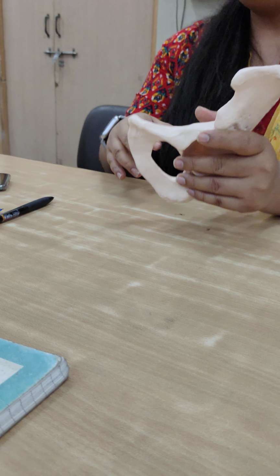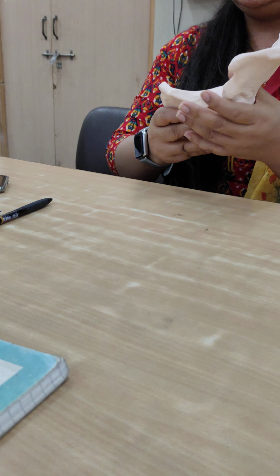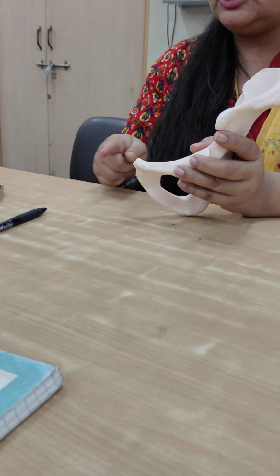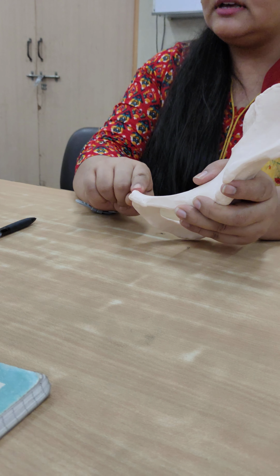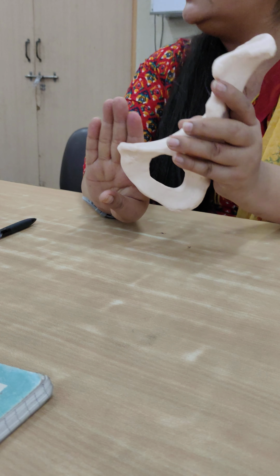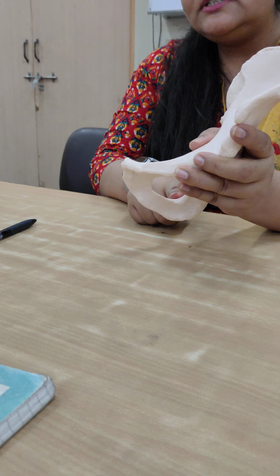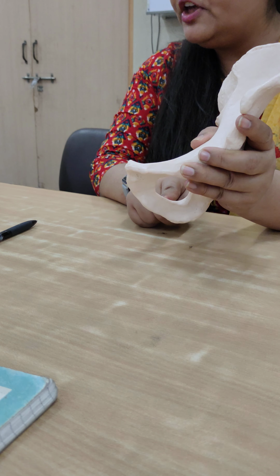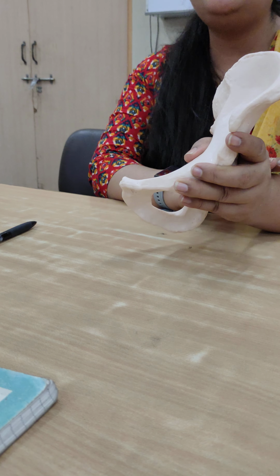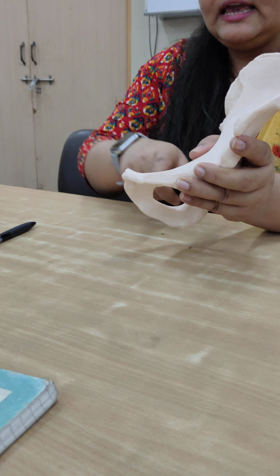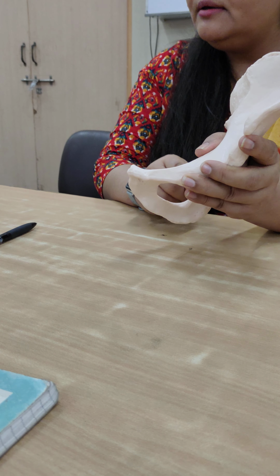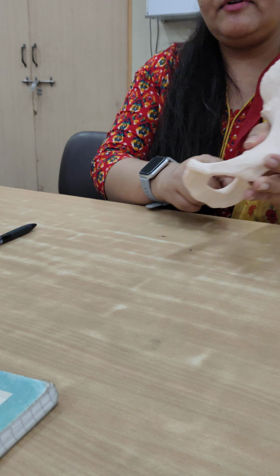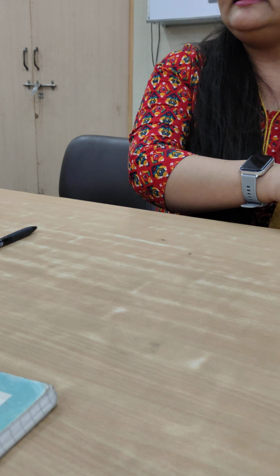Okay, so if you hold this hip bone in the anatomical position, you can see the pelvic surface of the pubic bone. It is forming the anterior boundary. The pelvic surface of the inferior ramus is forming the lateral boundary of the pelvic cavity, and this is also forming the lateral boundary of the pelvic cavity entirely, and this is forming the anterior boundary.